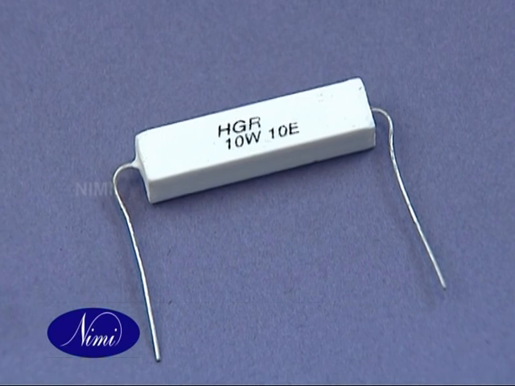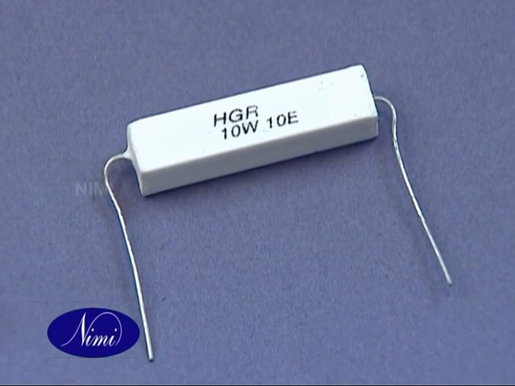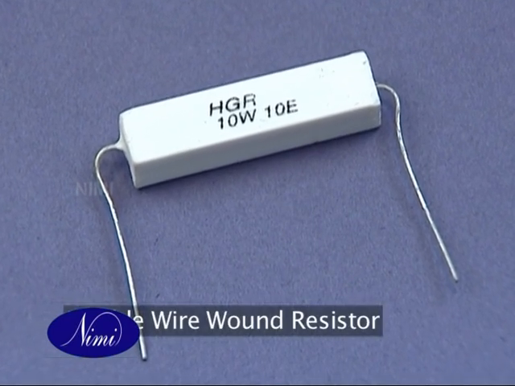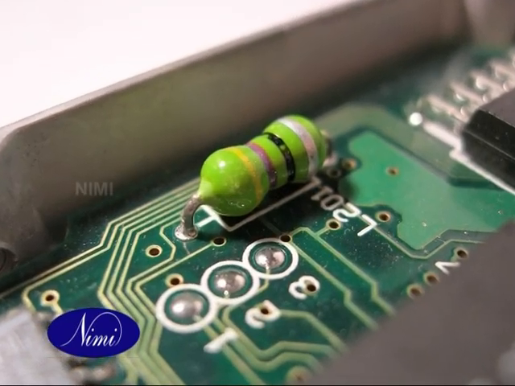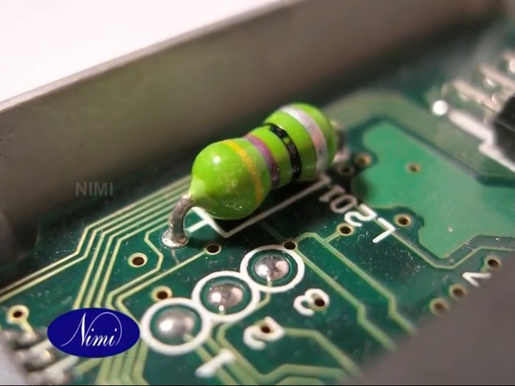One type of wire wound resistor is called a fusible resistor, enclosed in a porcelain case, designed to open the circuit when the current through it exceeds a certain limit.